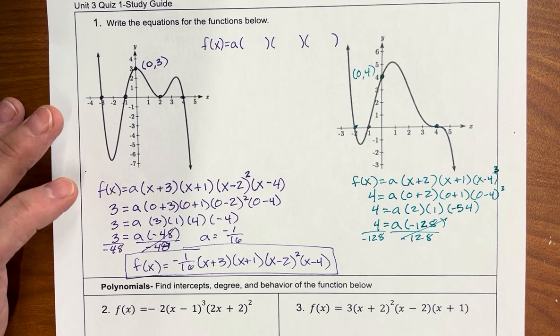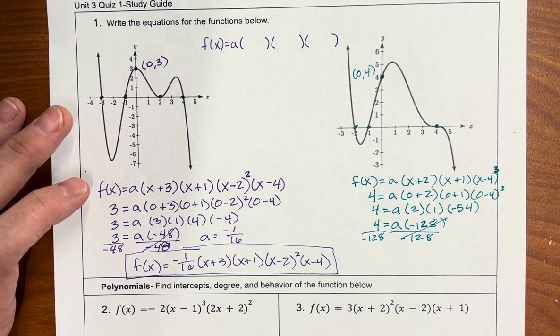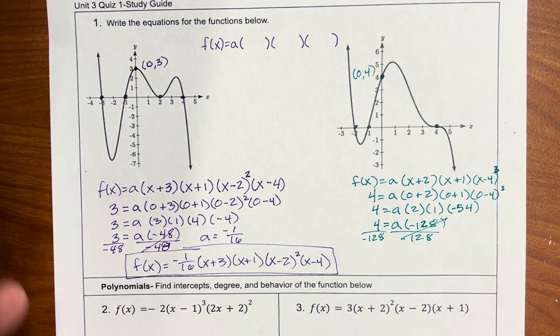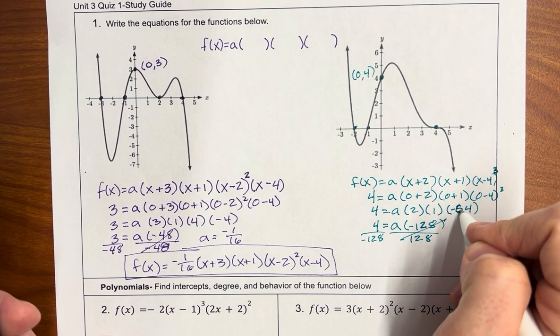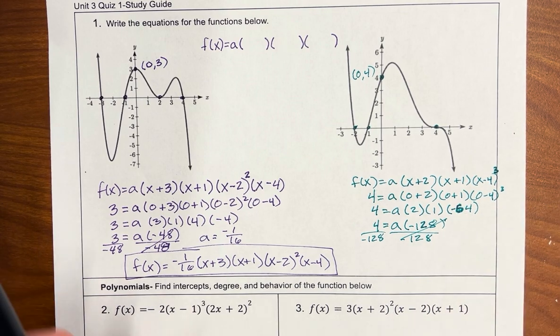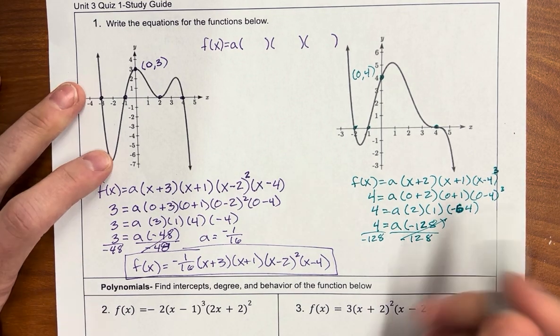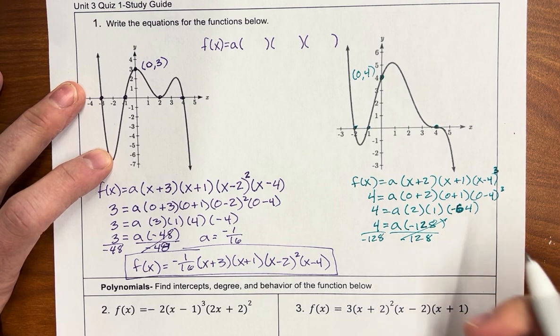I'm sorry, it's 108. Wow. Right? Let me double check this. So we got 4 to the third power. Oh, it's 64, that's why, not 54. That was silly. Okay, so negative 64, negative 128, perfect.